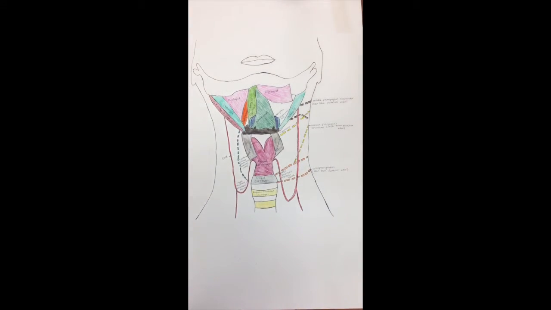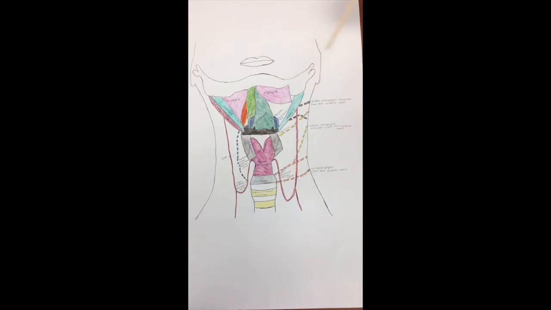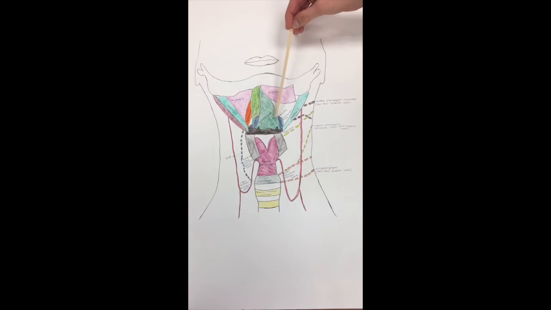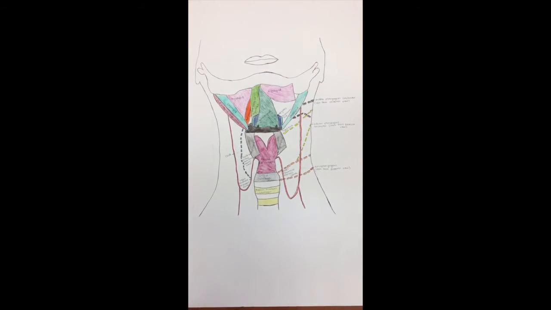The aryepiglottic folds are also not seen in an anterior view, but it is important to know where they are in relation to the epiglottis. For this reason, we have included the epiglottis as well as the general area of where the aryepiglottic folds would be if they were seen anteriorly.